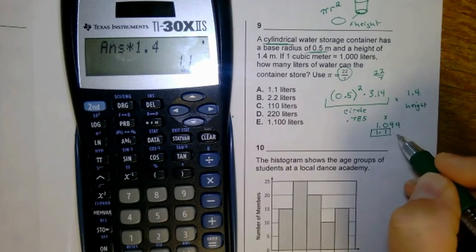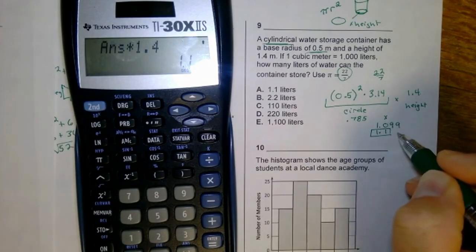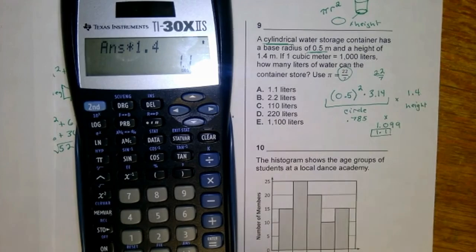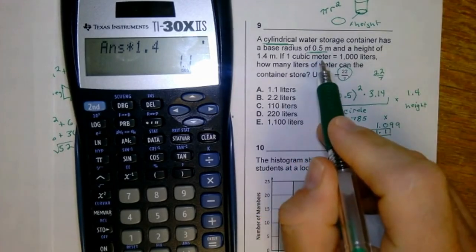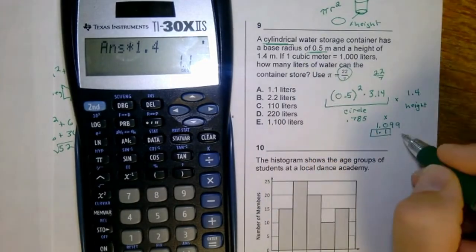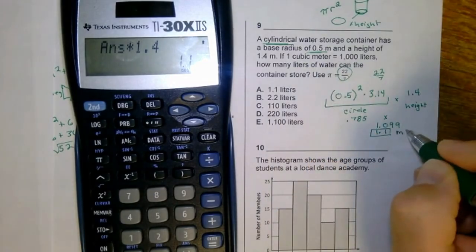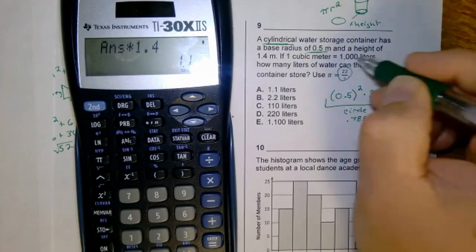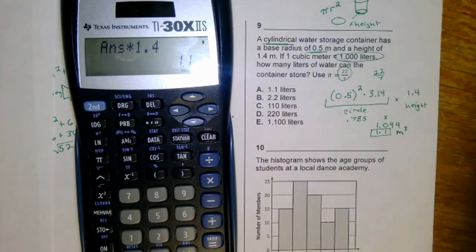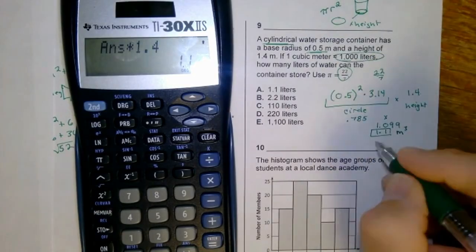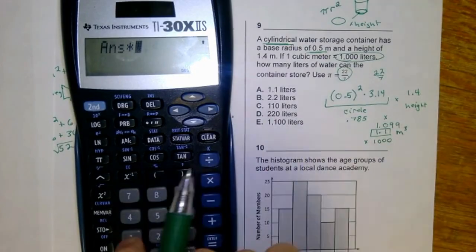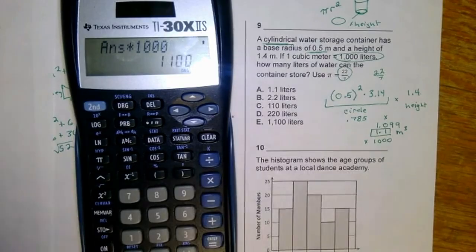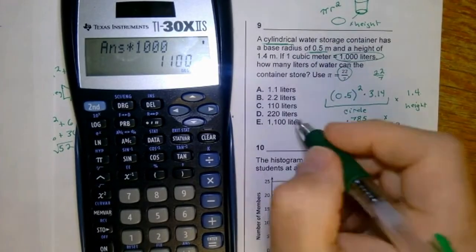But let's please note, this 1.1 is really referring to what? Cubic meters, right? So right now we have meters to the third, and we need to change that to what? Liters. So if I take that number and then times it by 1,000, I hope you see our answer.